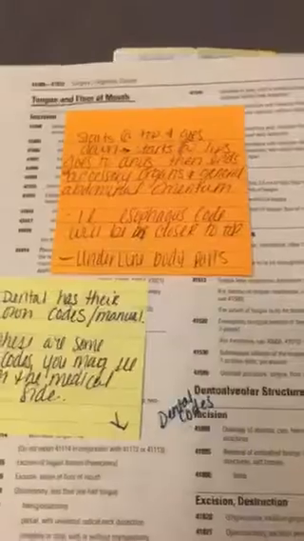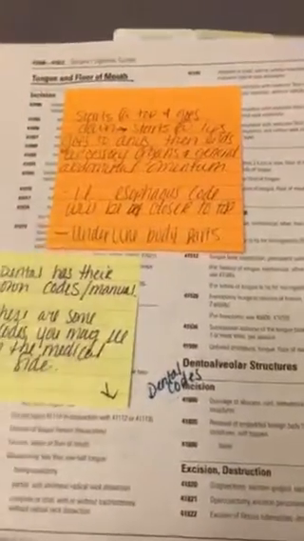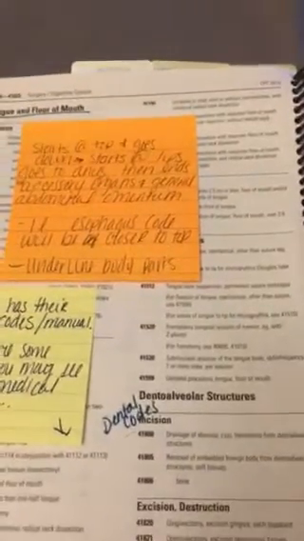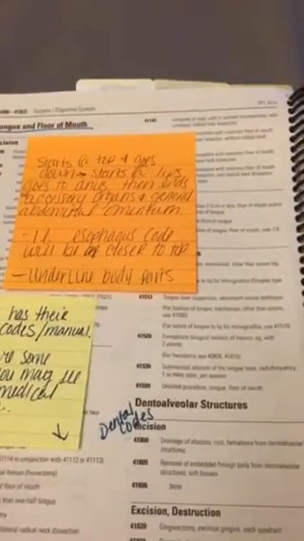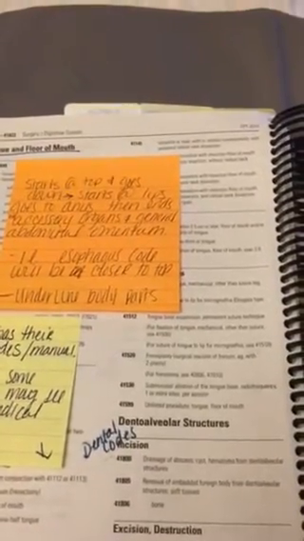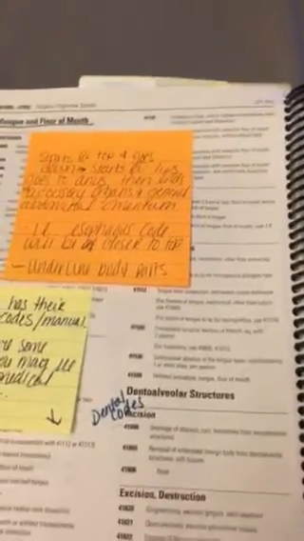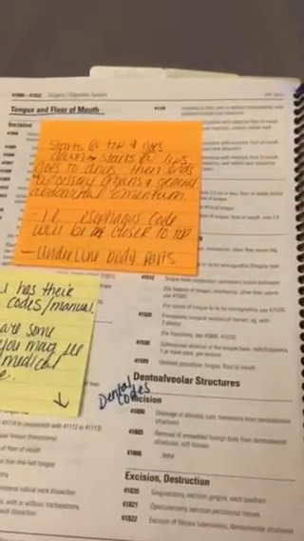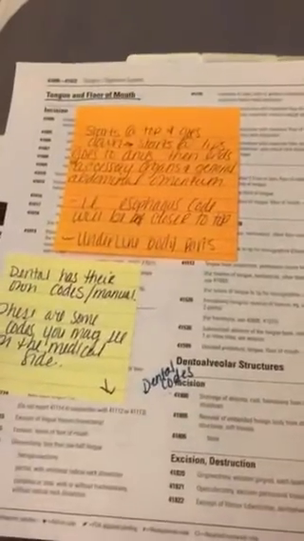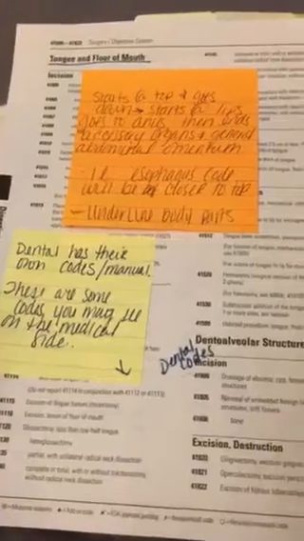Okay, so on the next page we have the tongue and the floor of the mouth. And again, my little notes in here just to remind you guys that this starts from the top and goes down to the bottom. So it's going to start at the lips and go all the way down to the anus, and then ends with the accessory organs of the digestive system and any of the abdominal omentum. So you should know, for instance, that the esophagus codes will be closer to the top because it's closer to the top of the body system.